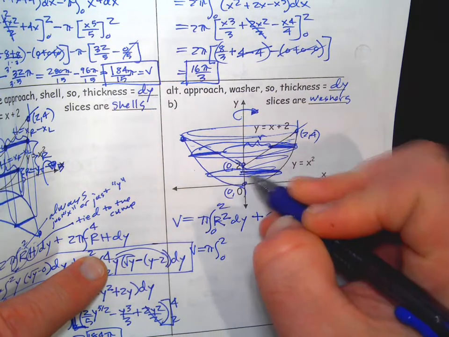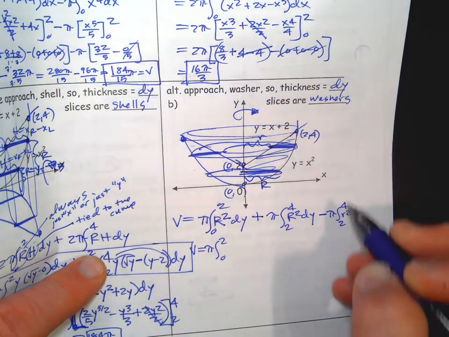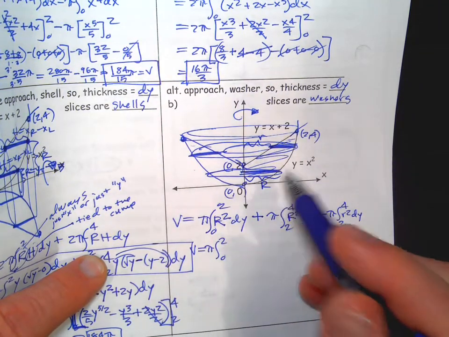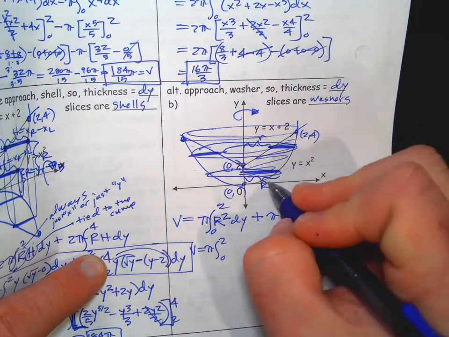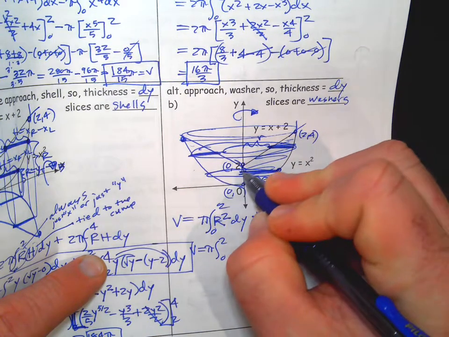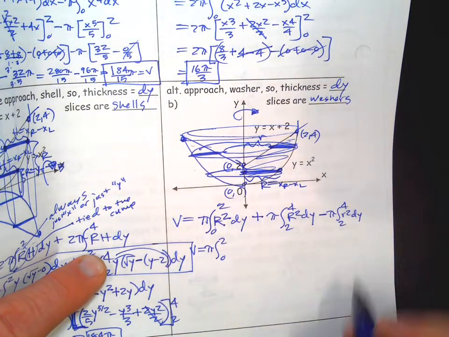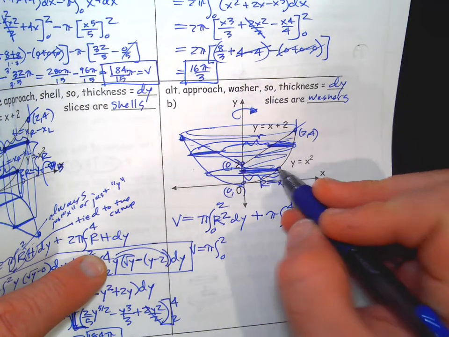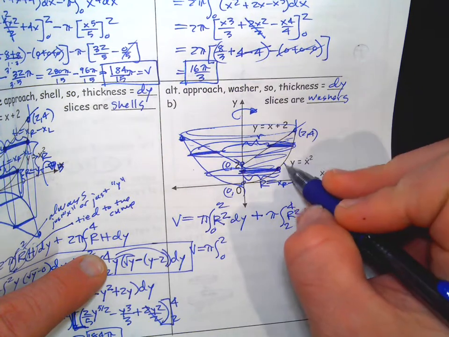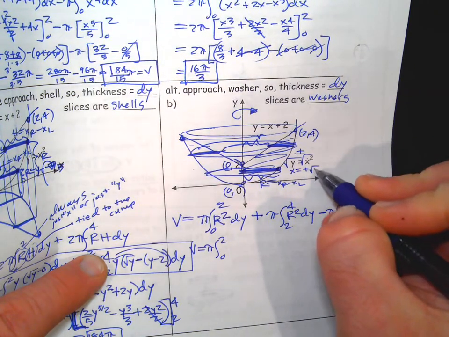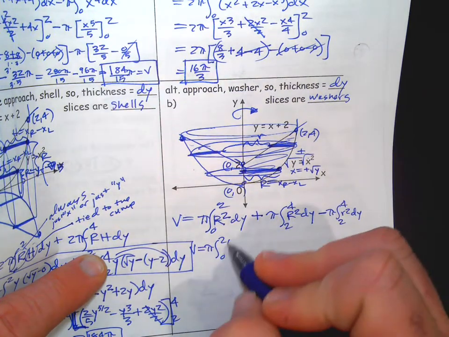Now, at first, for shells, the radius is just x and y, but for disc washers, the radius is where it gets complicated. It's x right minus x left. It's going to be where this x coordinate is, but we need it in terms of y. So x equals positive square root of y. So it's going to be square root of y.